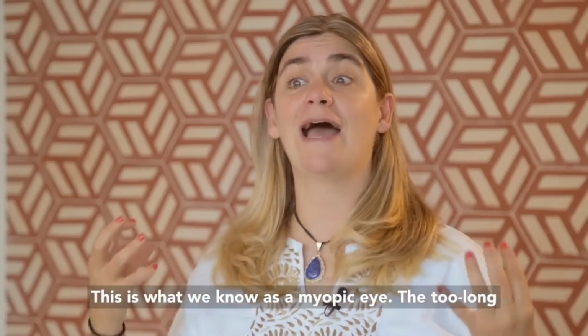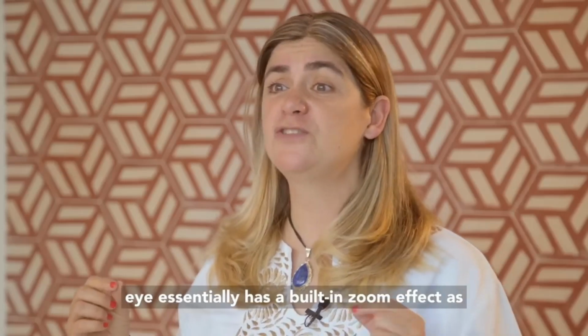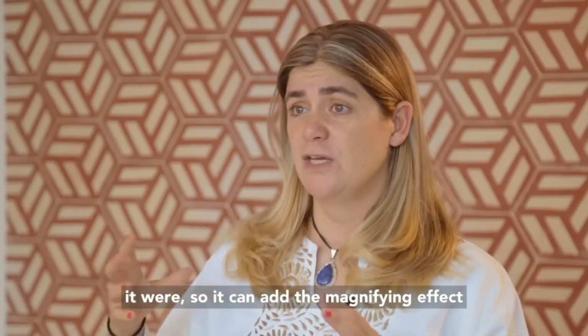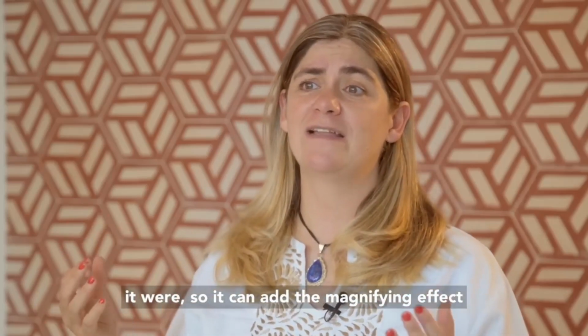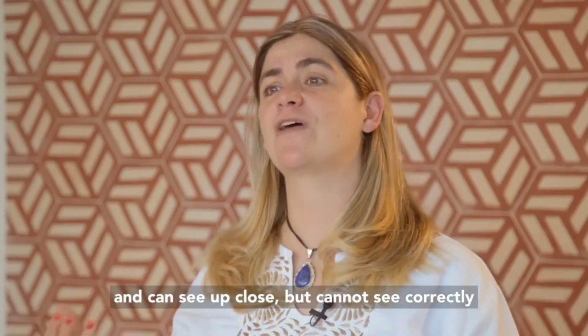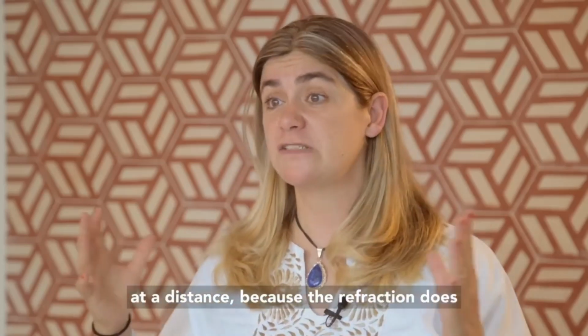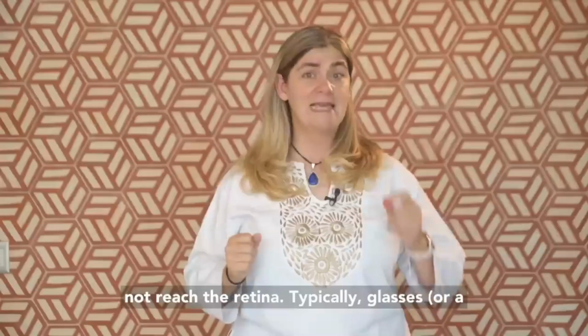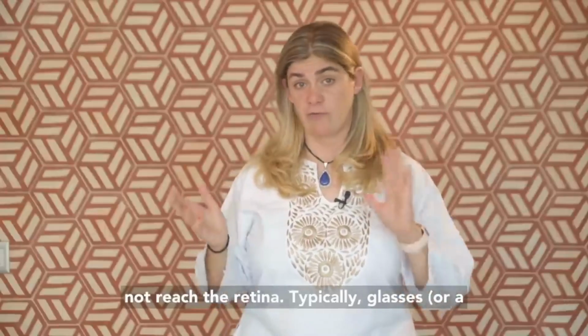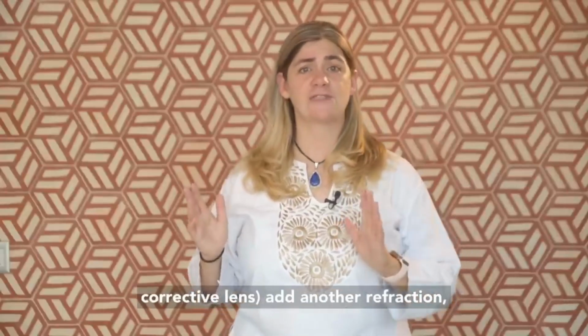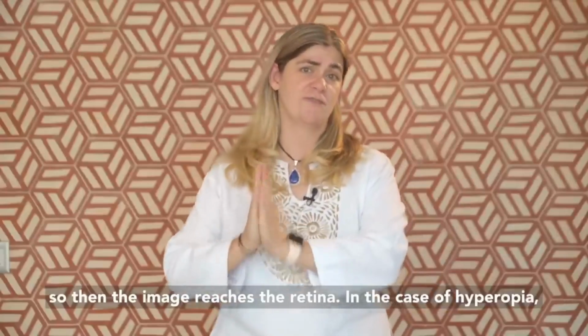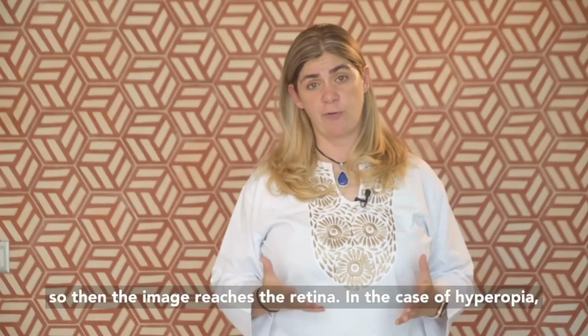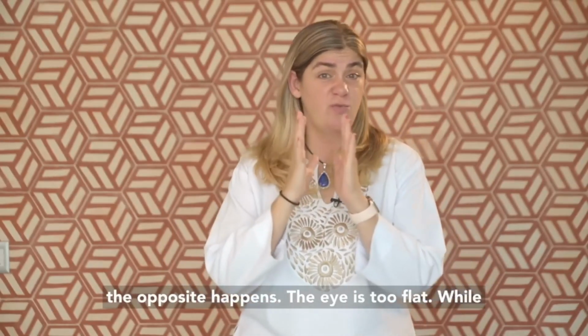The too long eye essentially has a built-in zoom effect, as it were. So it can add the magnifying effect and can see up close, but cannot see correctly at a distance, because the refraction does not reach the retina. Typically, glasses or a corrective lens add another refraction, so then the image reaches the retina. In the case of hyperopia, the opposite happens. The eye is too flat.